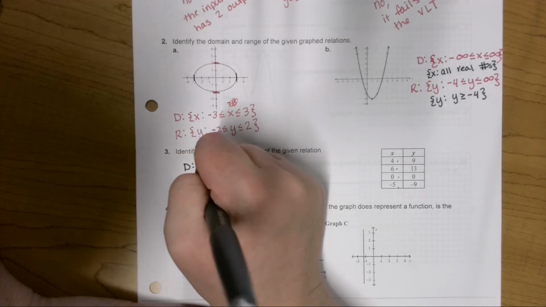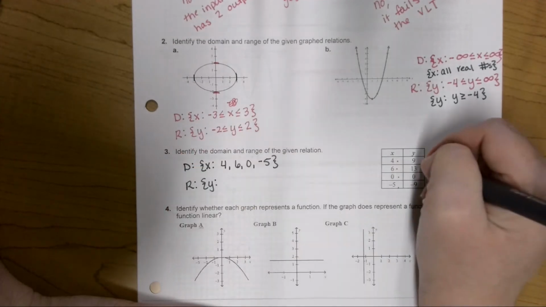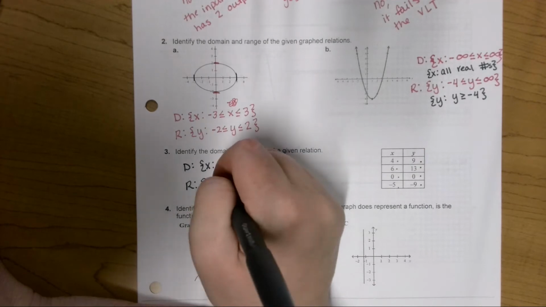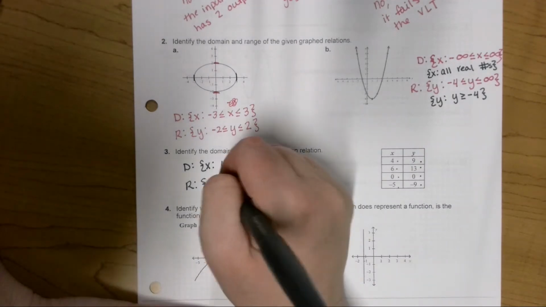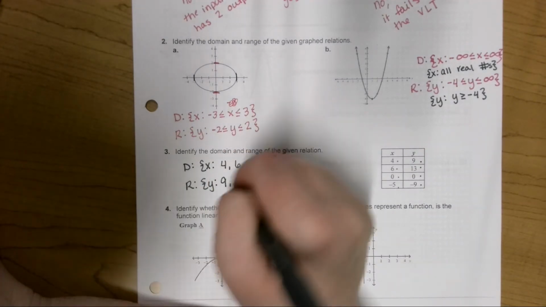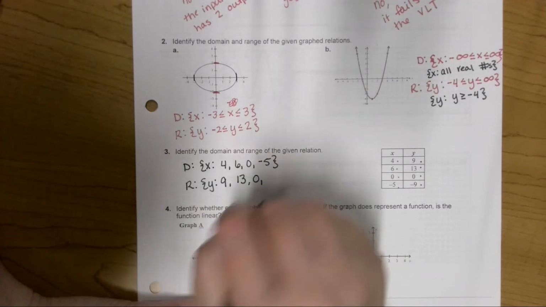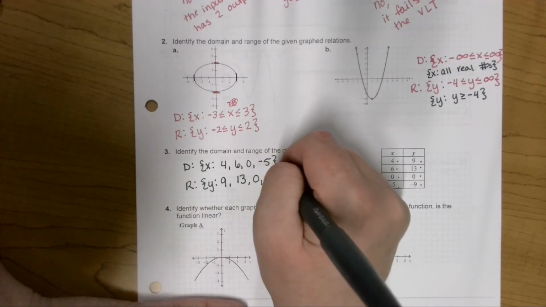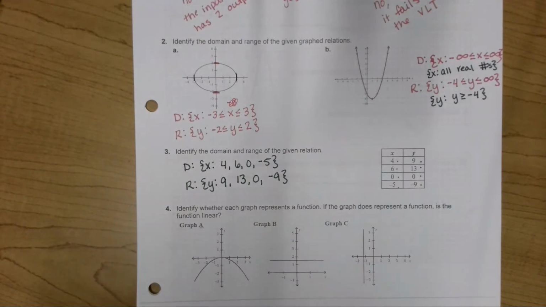Okay. My range, I'm just going to list these 4 points: 9, 13, 0, and -9. We don't know any more about that relation, so we can't list anything other than what we're given.